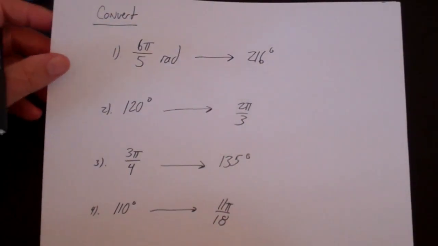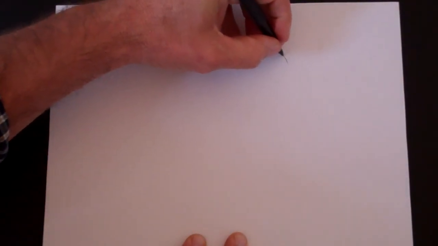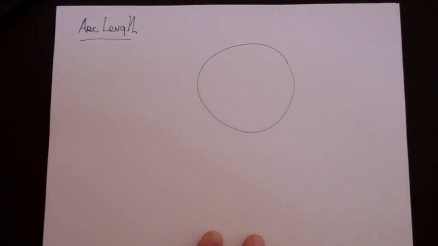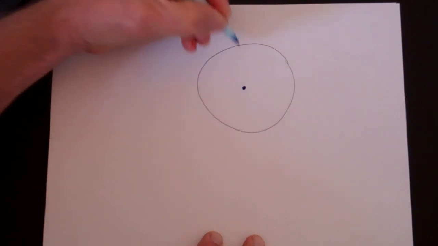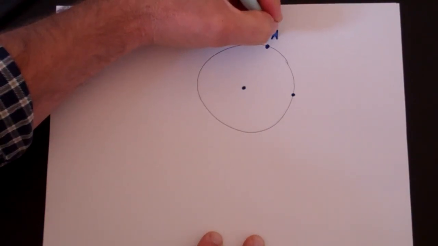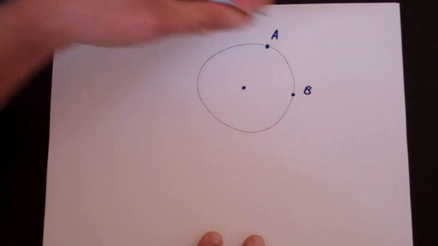Otherwise, let's move on. In this video, we want to focus on arc length. A lot of trig is done in terms of circles, and this is a problem you've seen in geometry, but it might have been a while. So imagine a circle. Every circle has a center. And imagine 2 points on the circle.